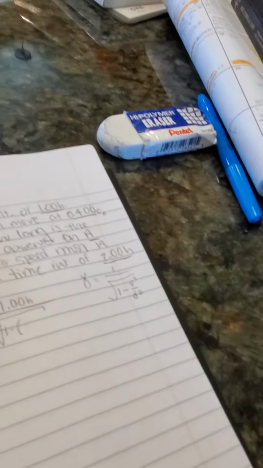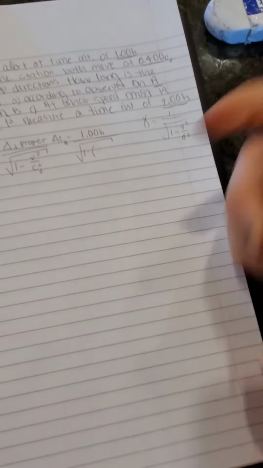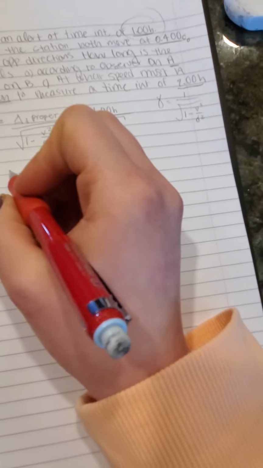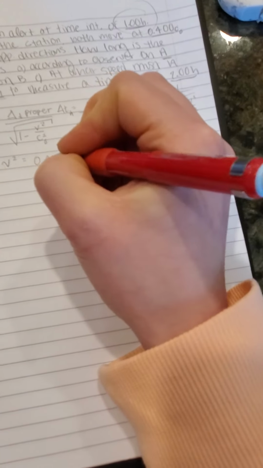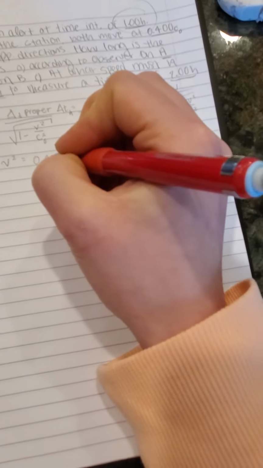So we're doing change in T_A equals 1, which we get from right here, divided by the square root of 1 minus, so it's saying both are moving, so v is 0.400, squared, right? Yes.